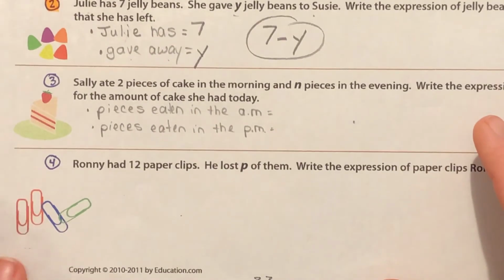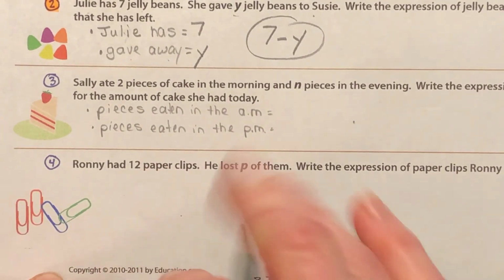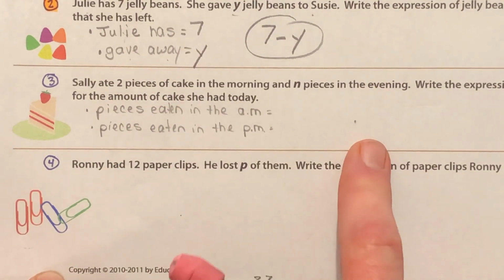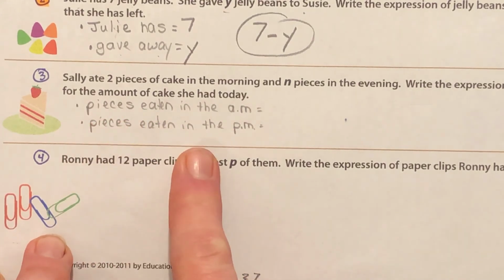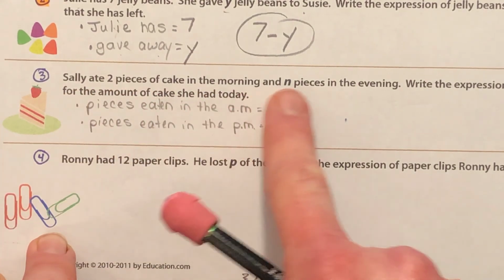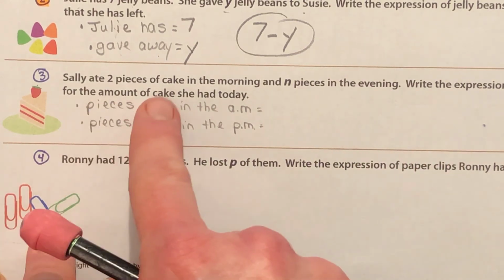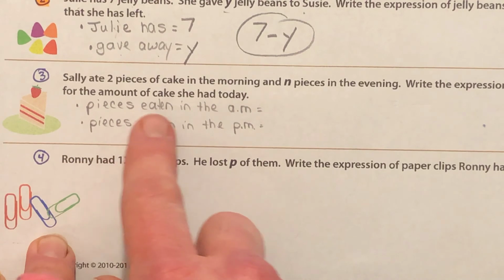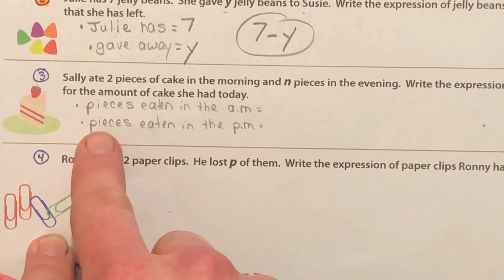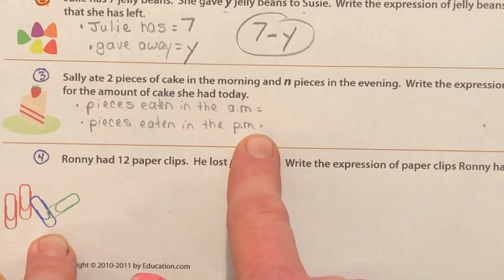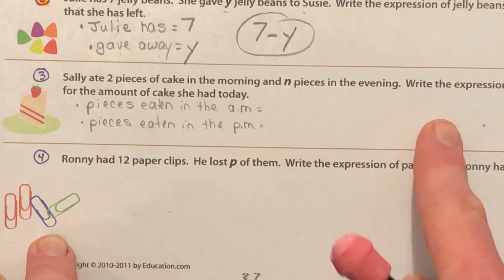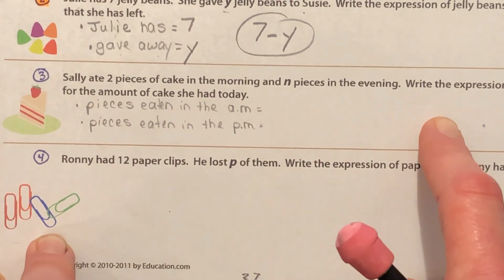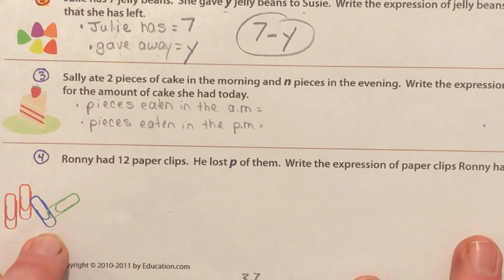Number 3, I helped you set it up, the first part, and then you'll have to do the expression too. So the first thing you need to do is find out the information that you have. Susie ate 2 pieces of cake in the morning and N pieces in the evening. Write the expression for the amount of cake she had today. So first, pieces eaten in the morning, boom. Then you identify pieces eaten in the PM, boom. We write an expression for the amount she had today. So then you take those 2 pieces of information and you do something with them. Do you subtract them, add them, multiply, divide them? That would get you the answer, if you knew what the real number was.